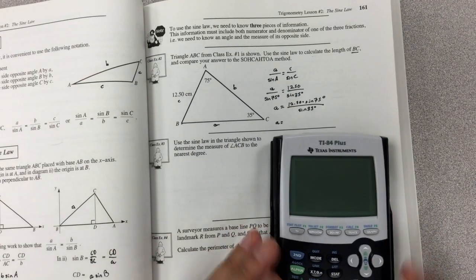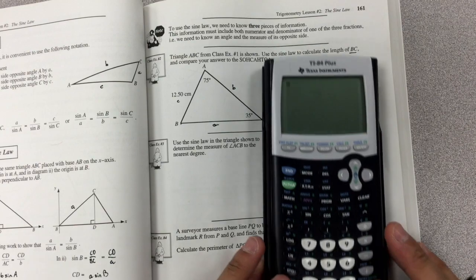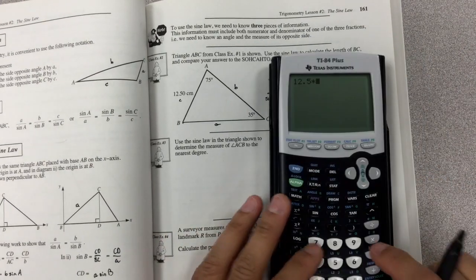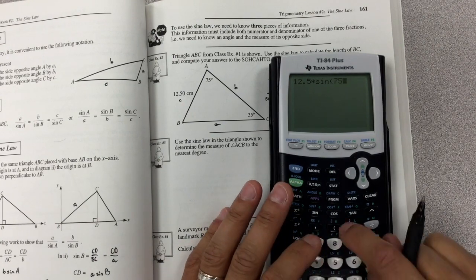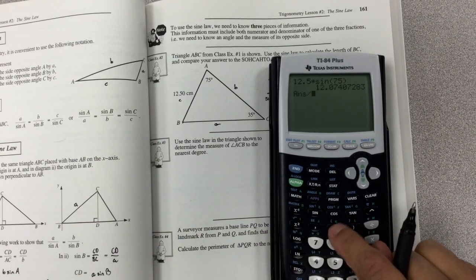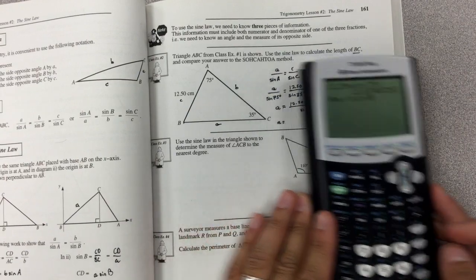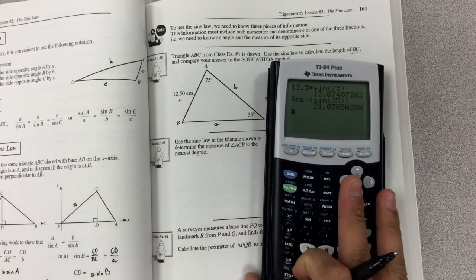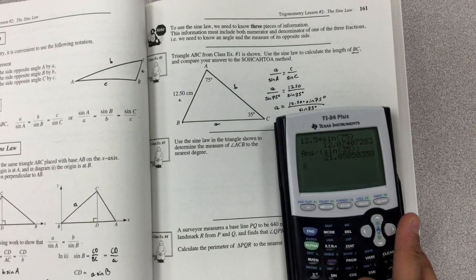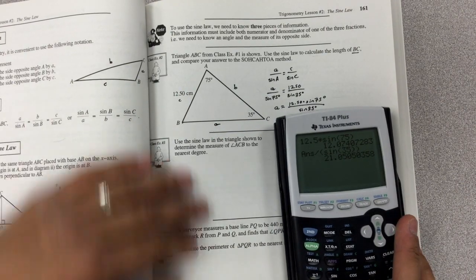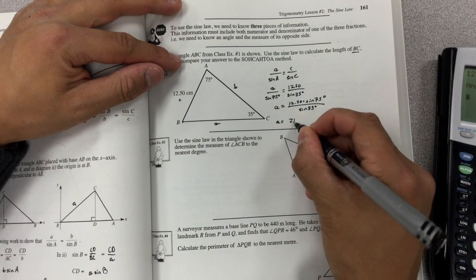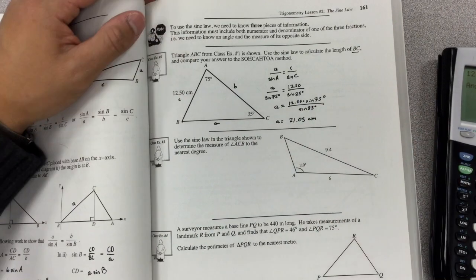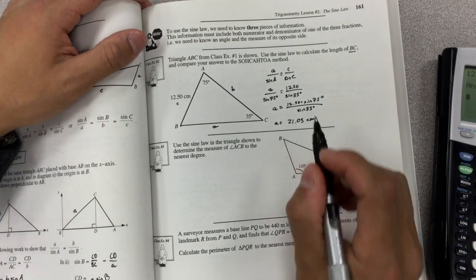Now we can determine what this value is. So I'm going to type in 12.5 times sine 75, and then I'm going to divide that by the sine of 35. And I get a value of 21.05. 21.05, and that's centimeters. And that would be my final answer.